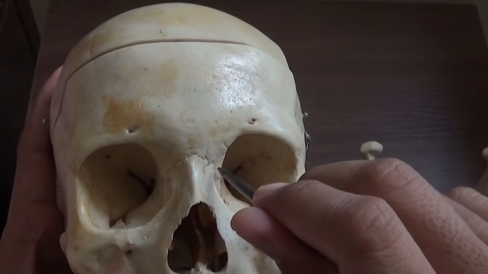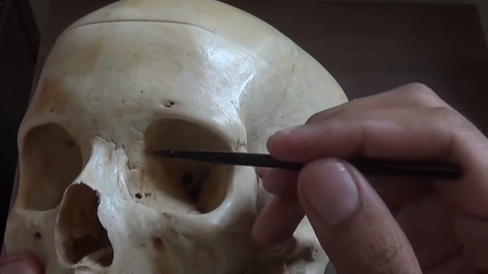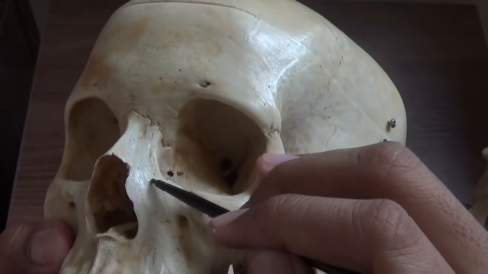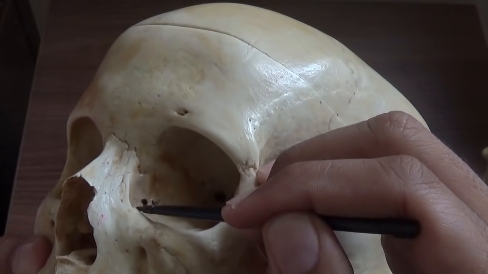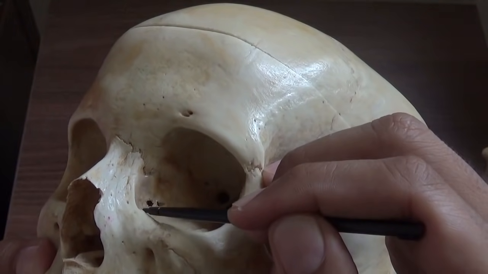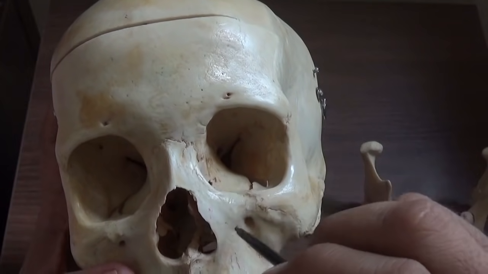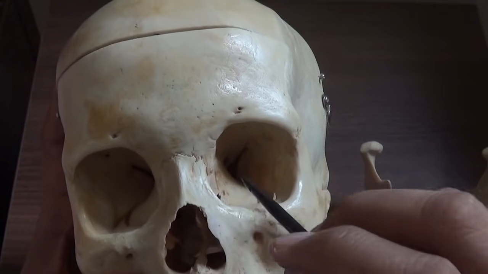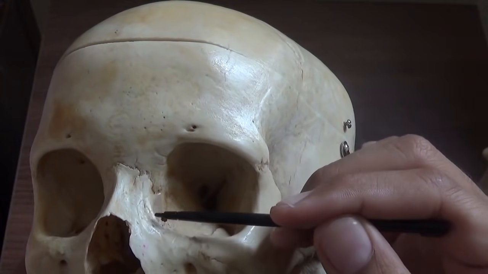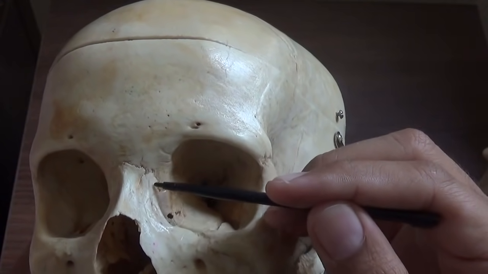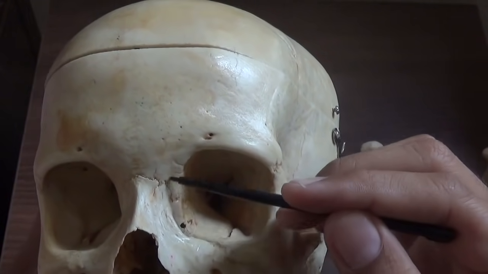Similarly, the medial orbital margin is completed by the frontal process of maxilla, and it has got a lacrimal crest. You can see a sharp crest. So that is contributed by the lacrimal crest of frontal process of maxilla, and from above it is completed by the frontal bone. So two bones are contributing, frontal bone and the lacrimal crest of frontal process of maxilla. They will complete medial orbital margin.